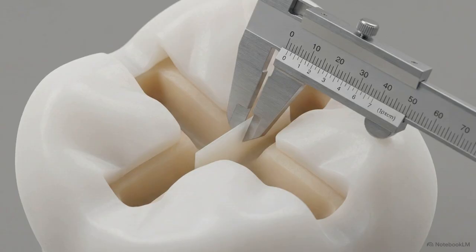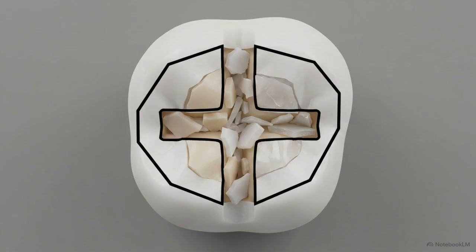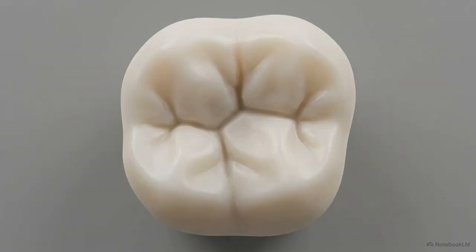The strict exception to this rule occurs when the remaining sound tooth structure between two cavities measures less than 0.5 millimeters. Under that threshold, the remaining wall will fracture under load, and the two cavities must be merged into one. The external outline is never a freehand drawing. It is a predetermined path dictated entirely by existing anatomical ridges and structural tolerances.